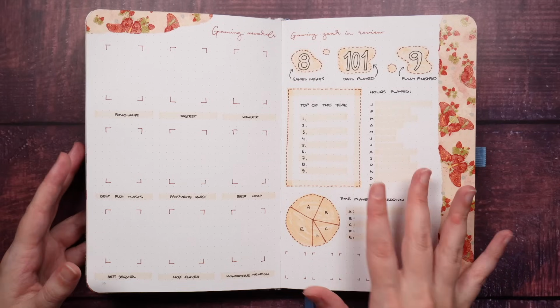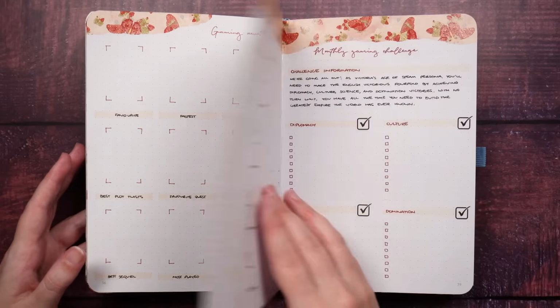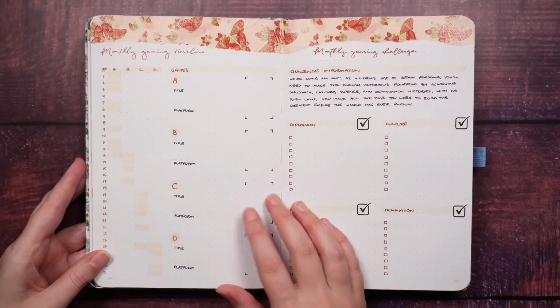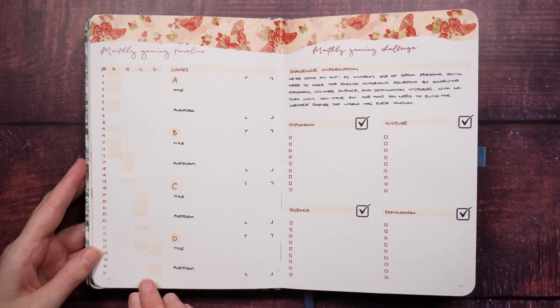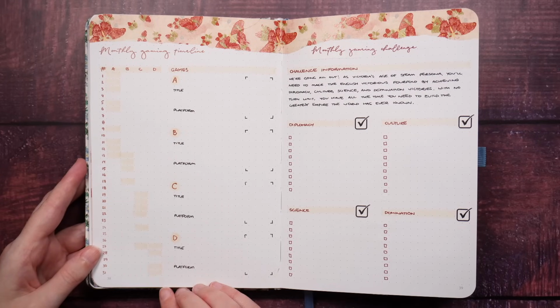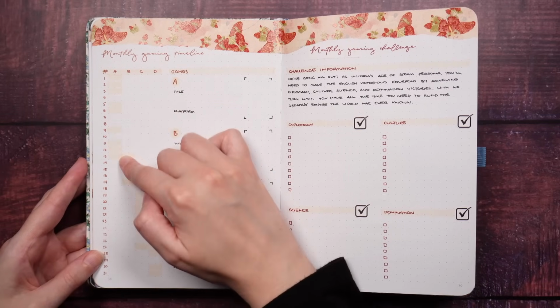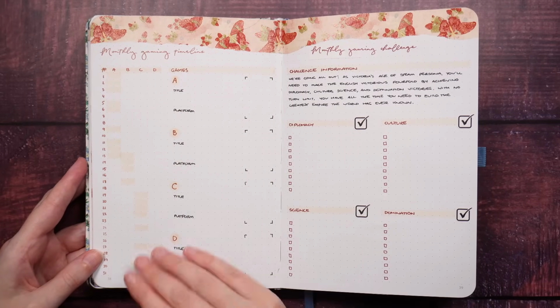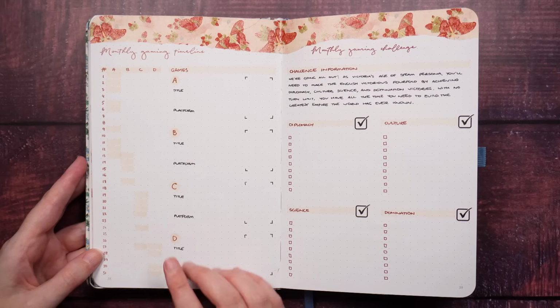While so far we've been looking at kind of big picture or year in review type layouts, you can also do these things monthly. So maybe you want to have something like a monthly gaming timeline where you indicate what games you were playing across each of the days of the month. This one's done so that each of the columns represents a different game, and you just highlight whichever day you were playing those games. This can give you an indication of how long it took to complete the games or when you're most likely to play games.